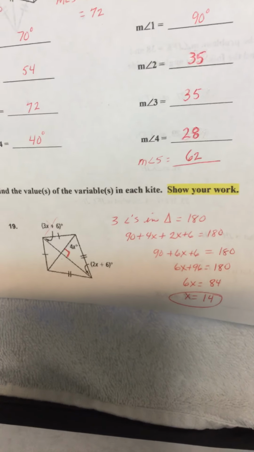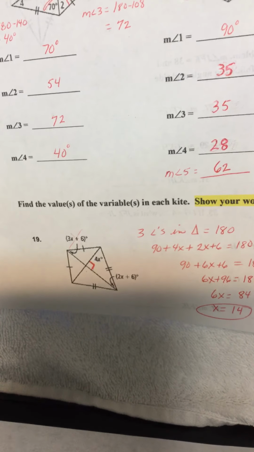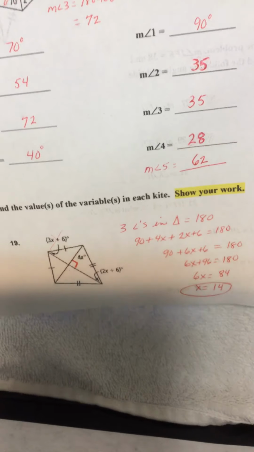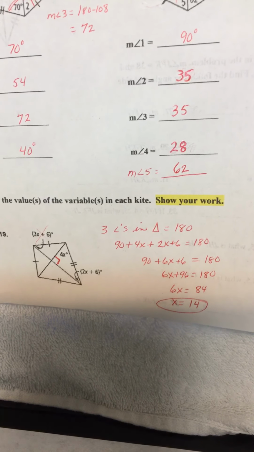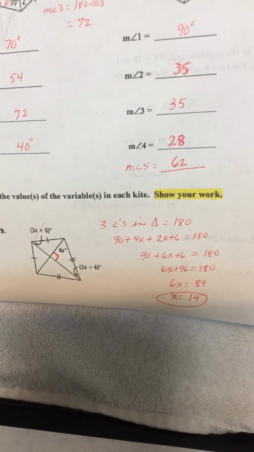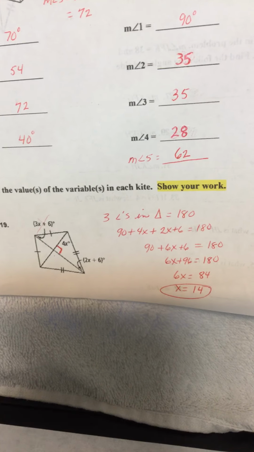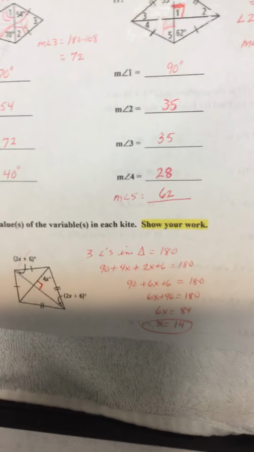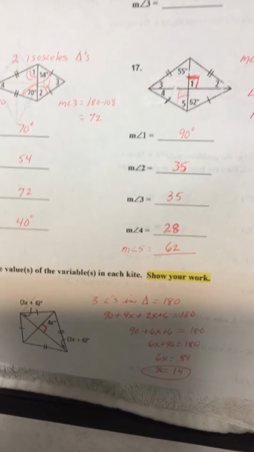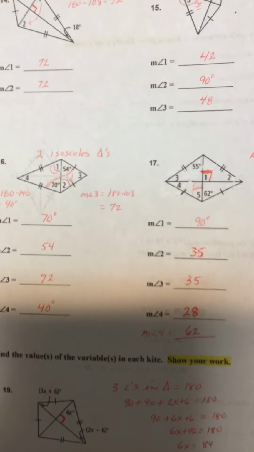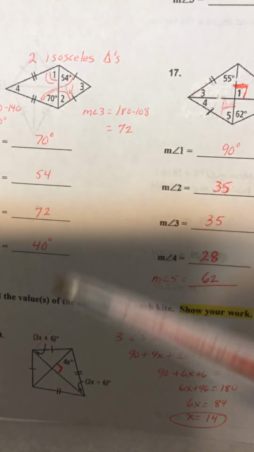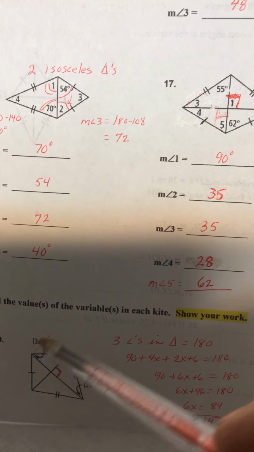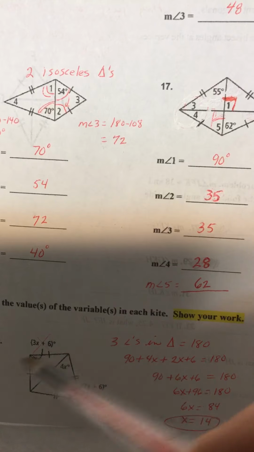Okay, lastly, we have a kite that we are trying to solve for the variables in each kite. Now, in this situation, we only have the variable x, so that makes it nice. What's going on here is that this angle right here is a decoy. That angle doesn't have anything to do with the problem.